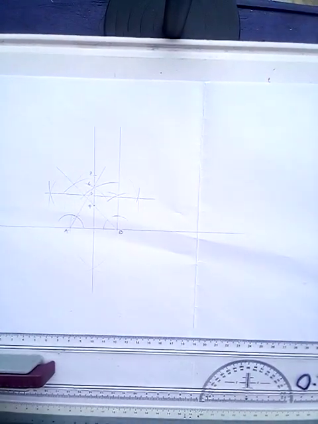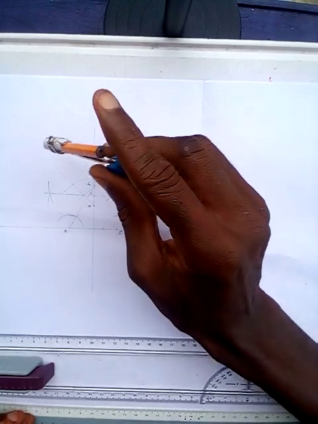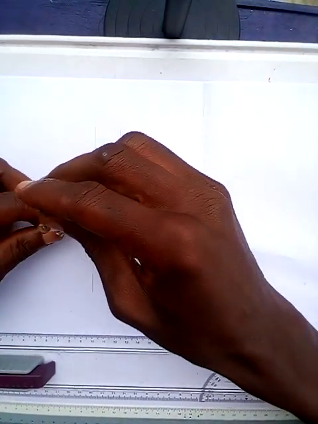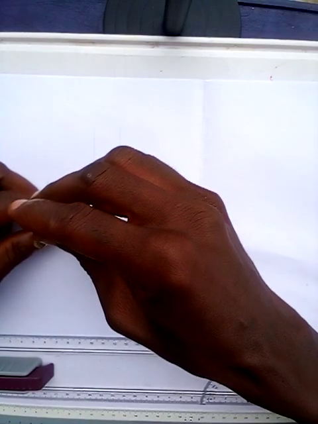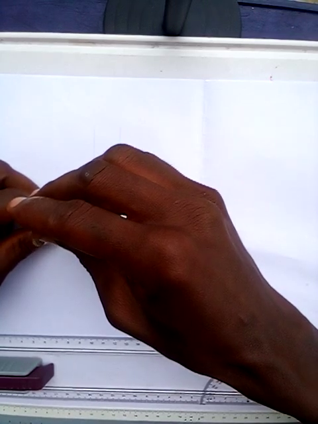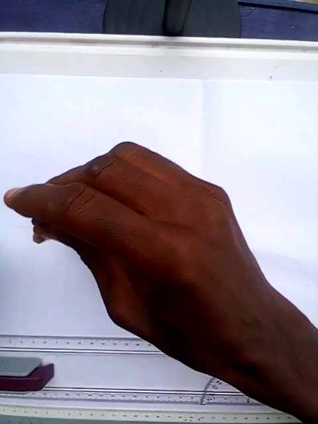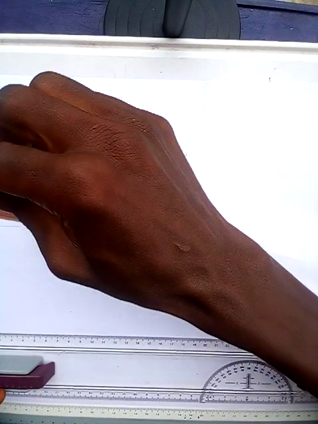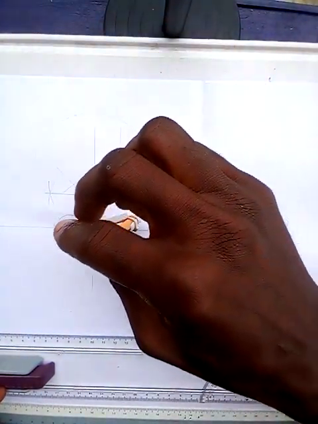Now that we have the 7th one, all you want to do now is put your compass at point 7 here and extend your compass to point A. From center 7, radius 7A. With that radius, make sure you adjust it well to give what you need. Okay, this is it. Now draw a circle, a thin circle. That's it.